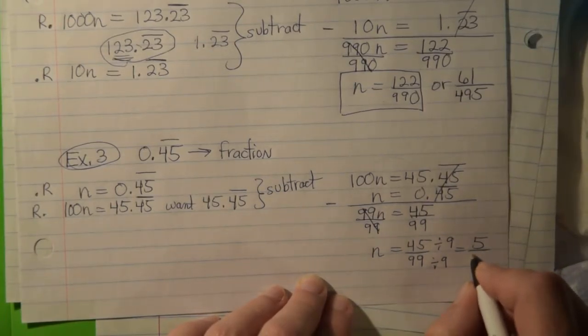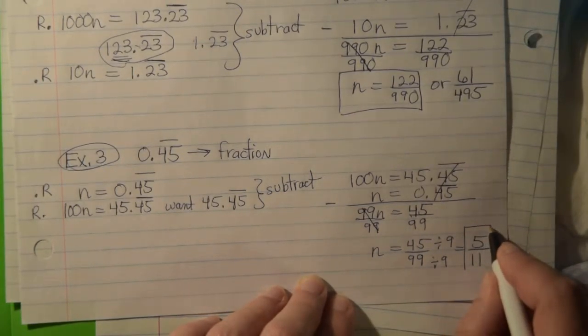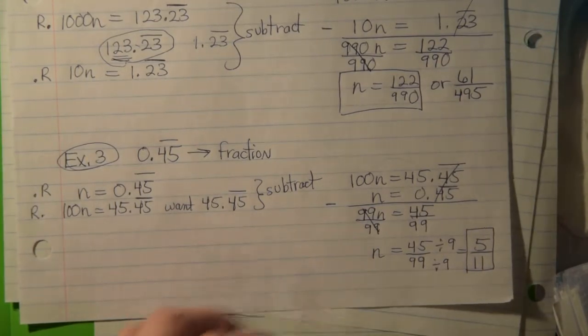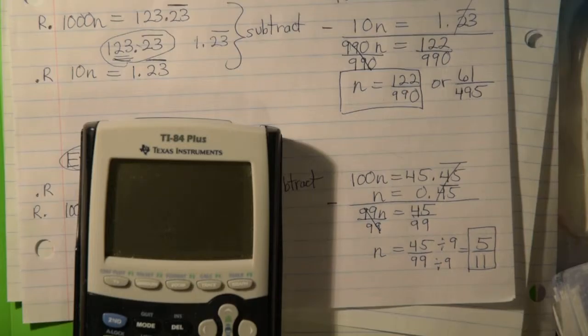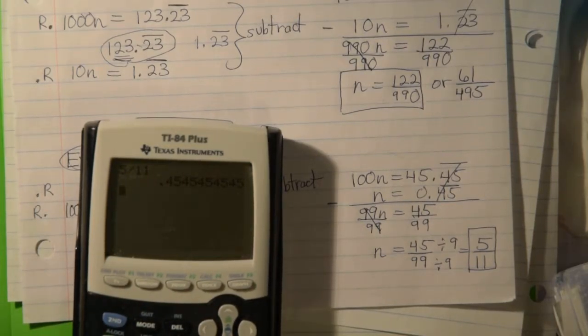So 5 over 11 is the simplified version. And we have 5 divided by 11, 0.45454545.